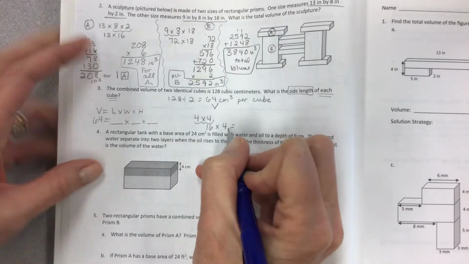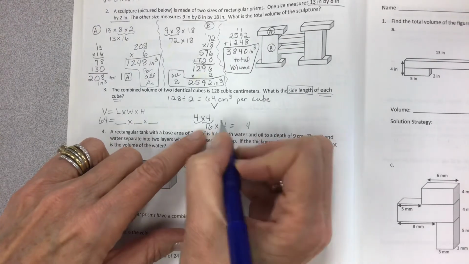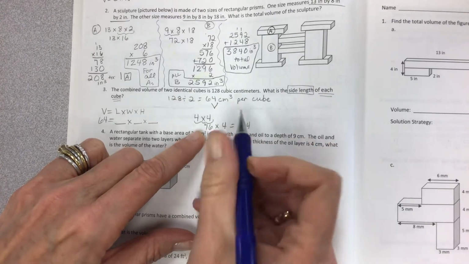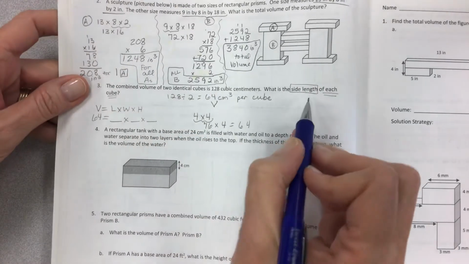And then 16 times 4. 6 times 4 is 24, carry the 2. 4 times 1 is 4 plus 2 is 6. Now, what's the actual answer?